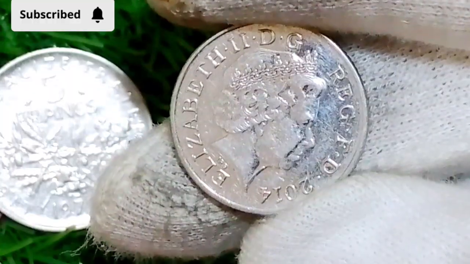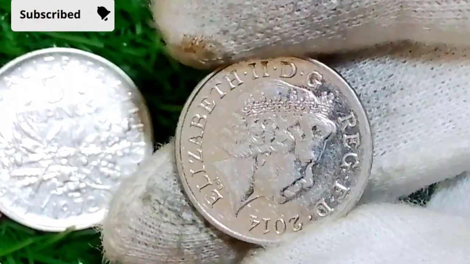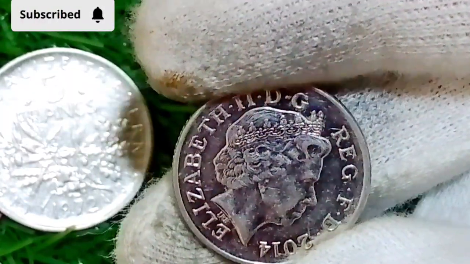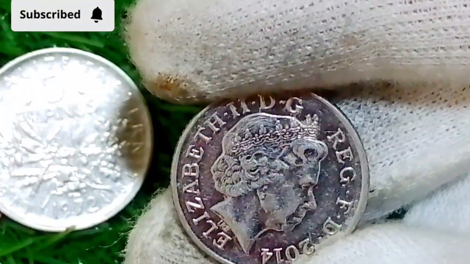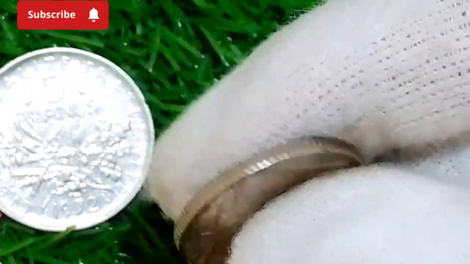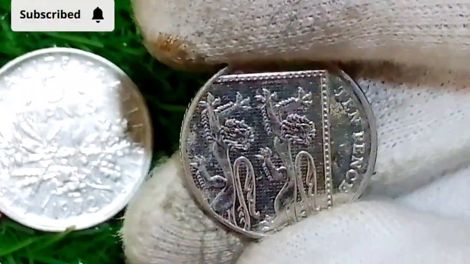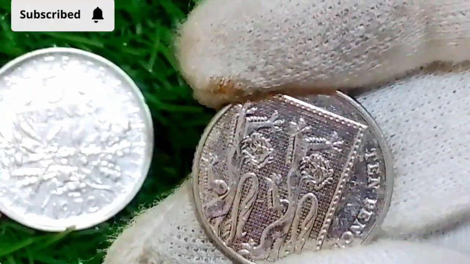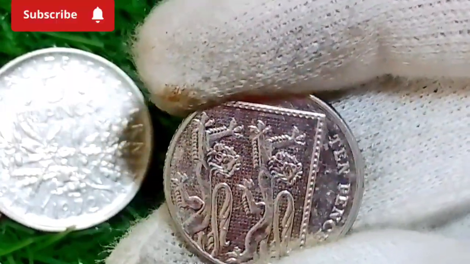They were part of everyday life, passing through millions of hands, connecting people to the monarchy without ceremony. This is why such coins carry social history, not just monetary value. They represent trust in currency and continuity of national identity.